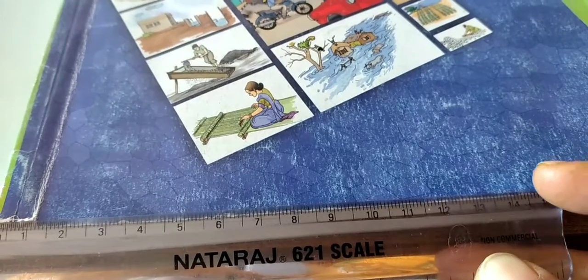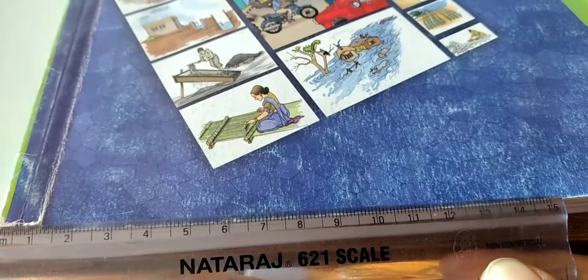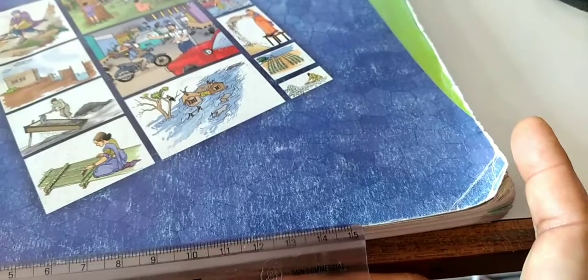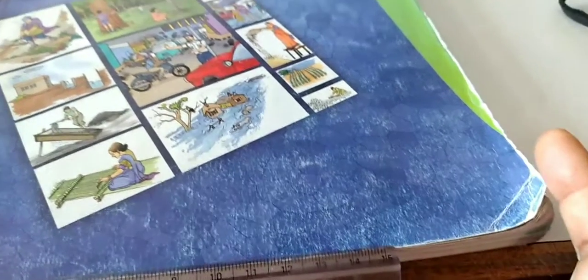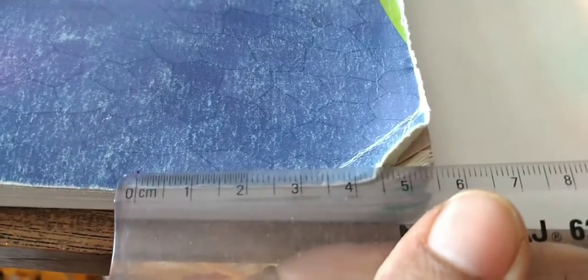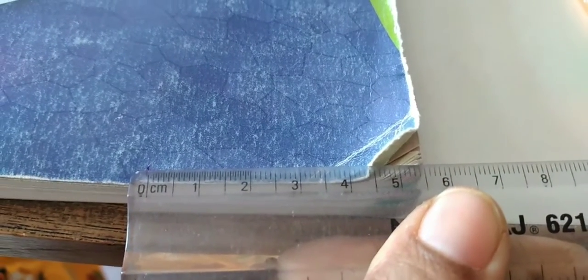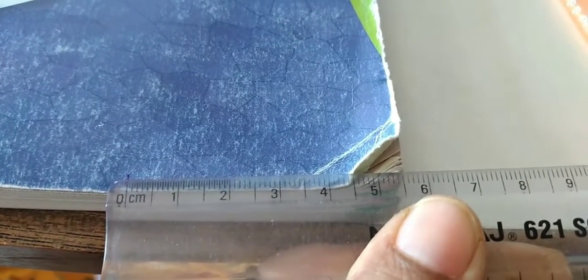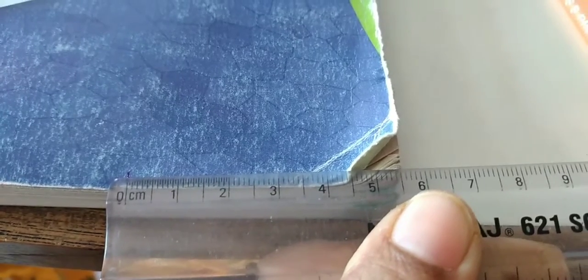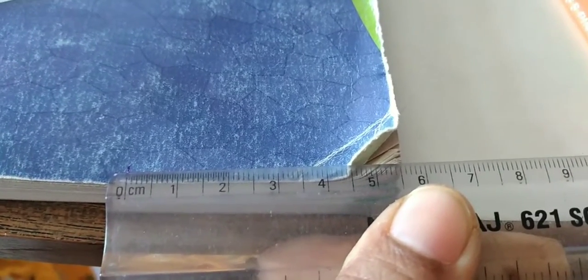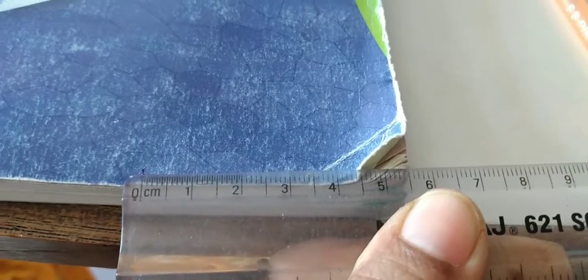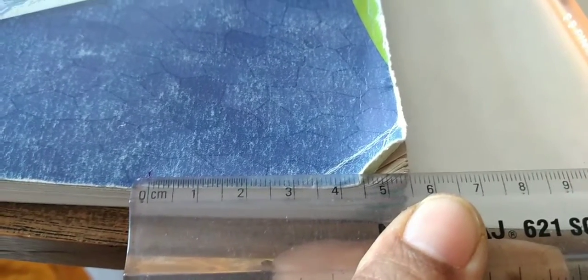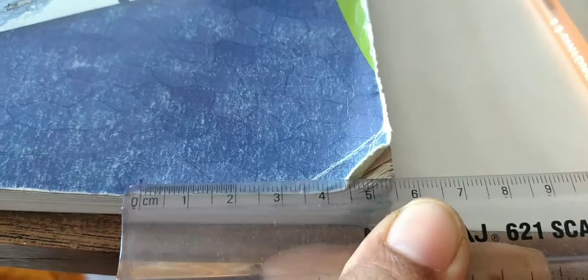Let me mark it, and again from there, because still length is remaining. So you can see I have marked it with a pen, and from there again I will place the 0 grading of the scale, and now I will see where the book ends. It is 5.5. So 15 plus 5.5 is equal to 20.5 centimeters.